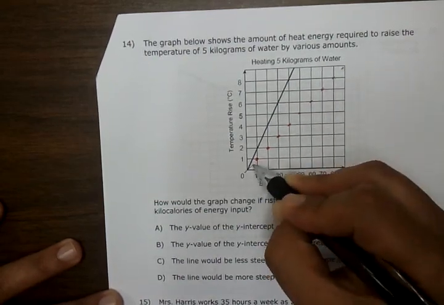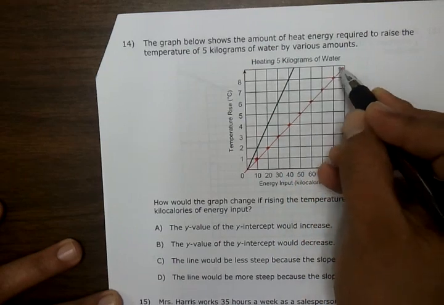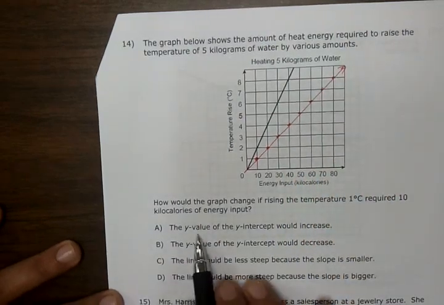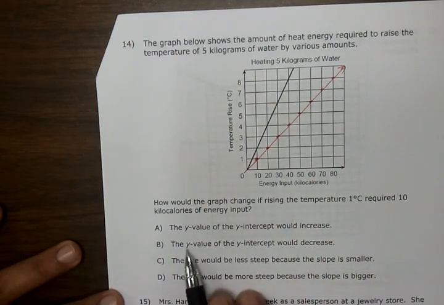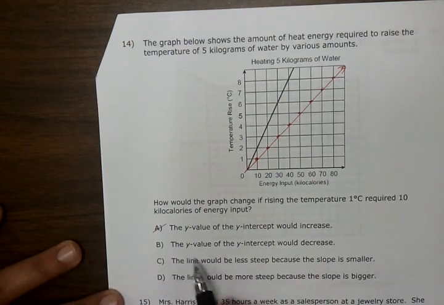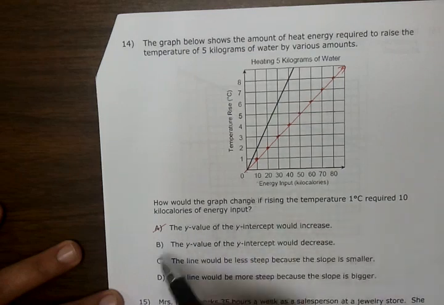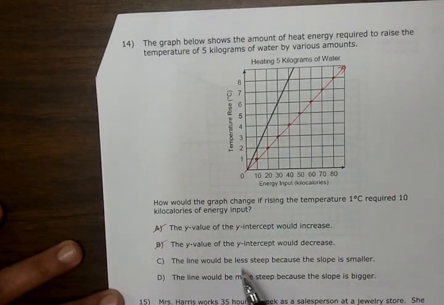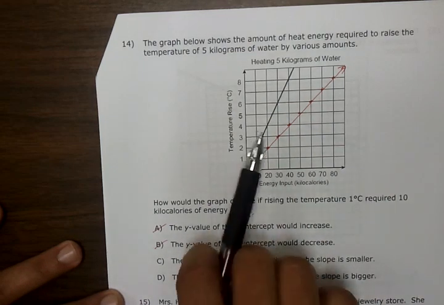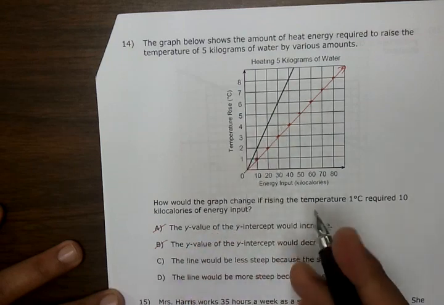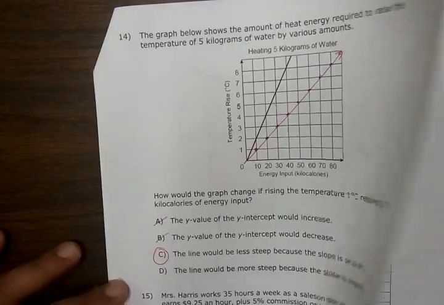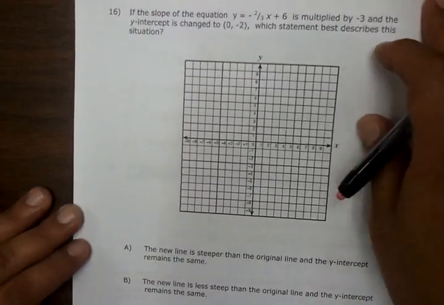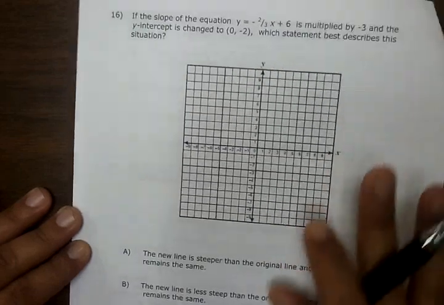Now, as you draw your line, you will be able to make a determination. It says the y value of the y-intercept would increase. No, that still stays the same. This is false. The y value of the y-intercept would decrease. It still stays the same. That's false. The line will be less steep because the slope is smaller. Yes. Notice how it's less steep. The slope is smaller on this one. Okay. Now we'll skip over number 15 and let's go ahead and move on to number 16.